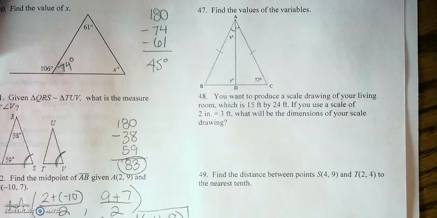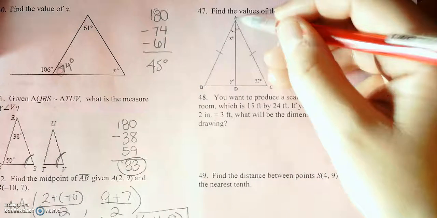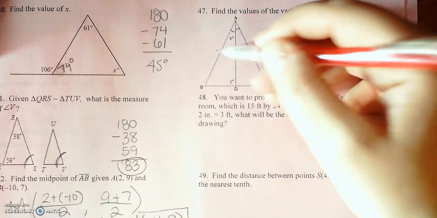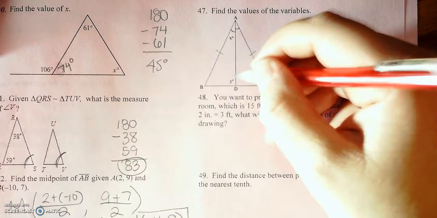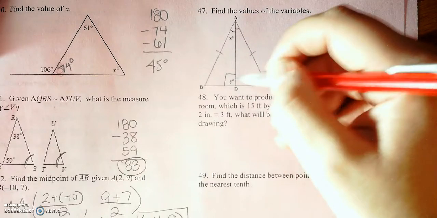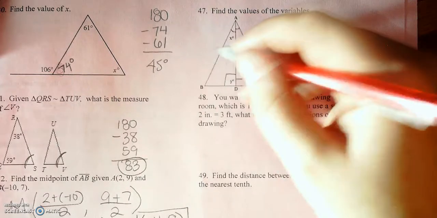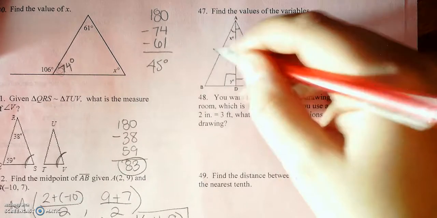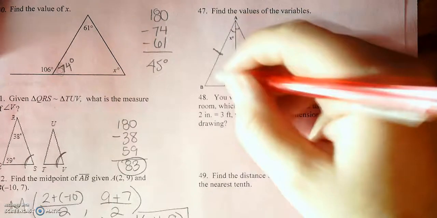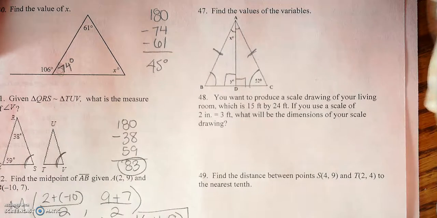All right, for 47 here, there are a couple of things going on in this picture. This is an angle bisector, and because this is an isosceles triangle, if you have an angle bisector of the vertex angle, that tells me that it's the perpendicular bisector of the base. And because these isosceles sides are marked as the same, the two base angles are going to be the same. So that's going to help me complete this problem.